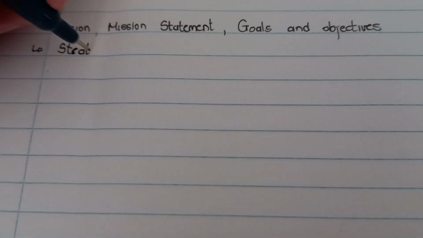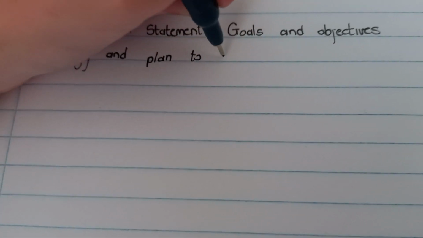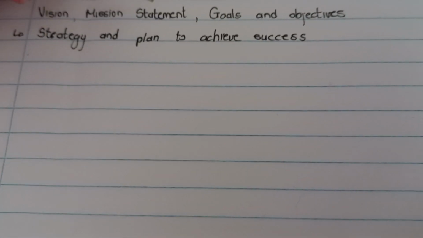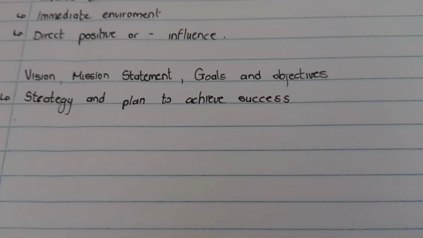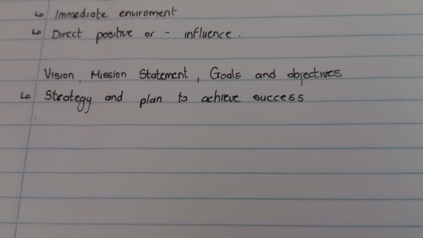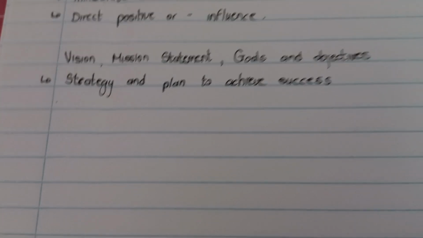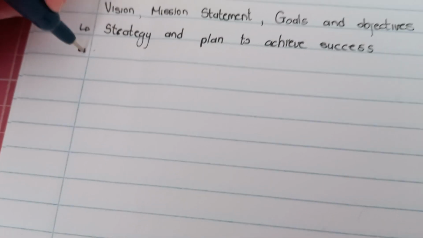Why is my spelling so bad today? Strategy and plan to achieve success. Okay, so there I know the vision, mission statement, goals, and objectives are the strategies and plans to achieve success in a business. I don't have to write all of that. I just know by reading it that that's what's required, or that's what they do for the business.